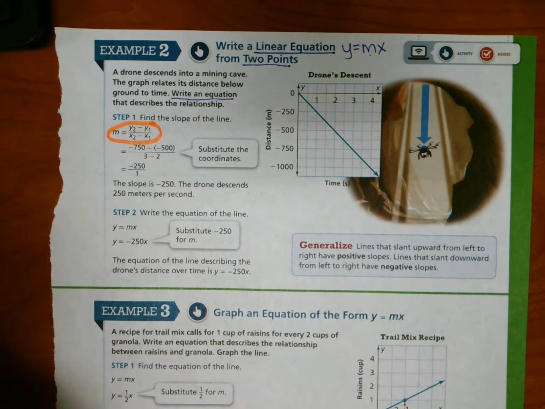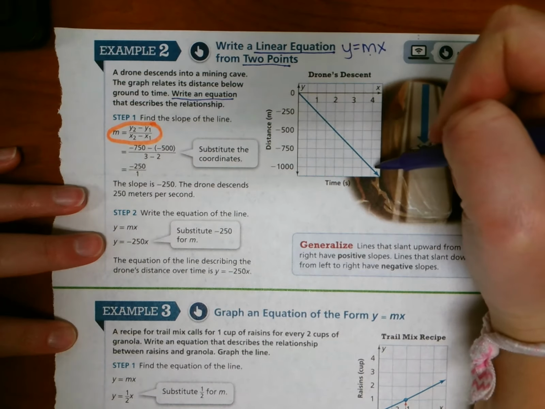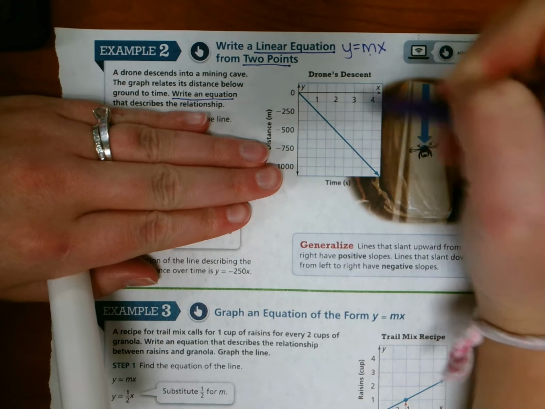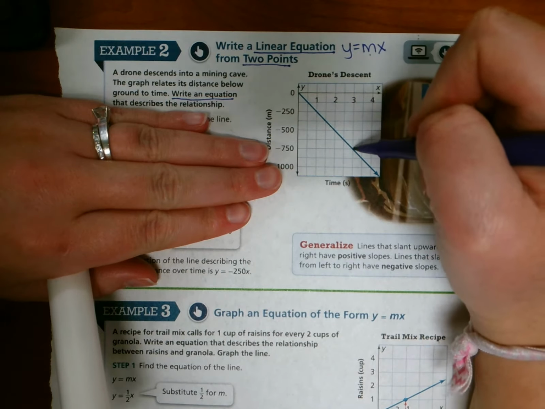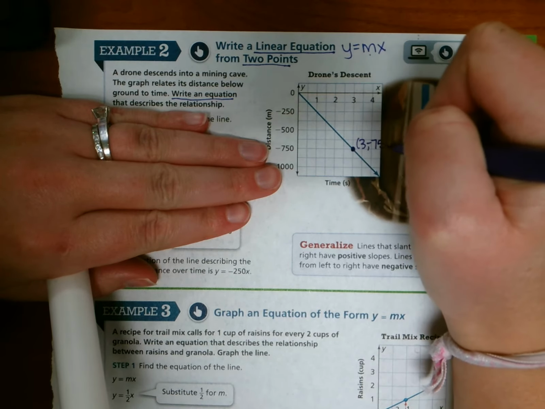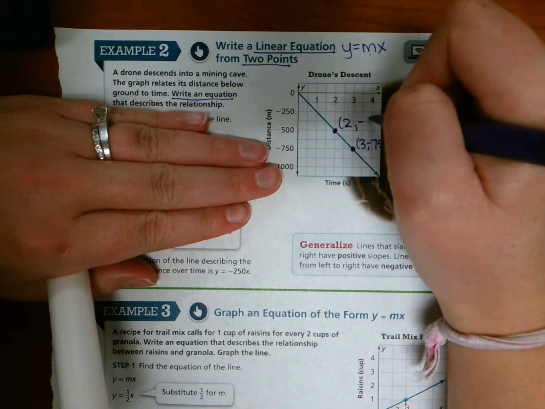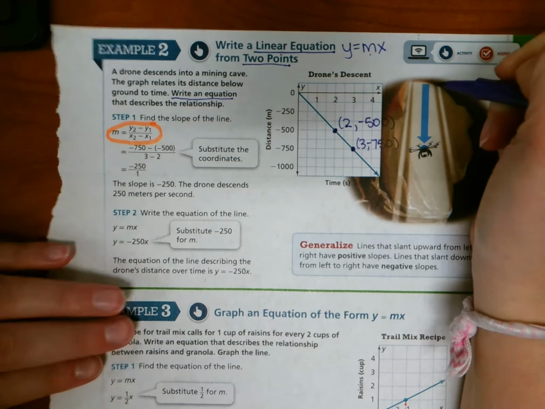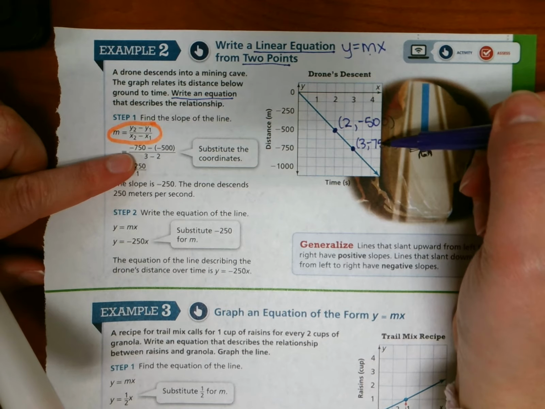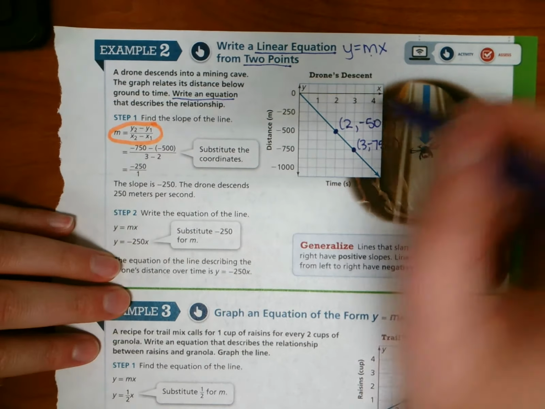If I look at the work here, I notice that they're using ordered pairs. There's no points on the line. So if this wasn't here, you'd have to pick your 2 points. I know that they're using the points (3, -750) and (2, -500). So I see that they substituted -750 minus -500 over 3 minus 2.